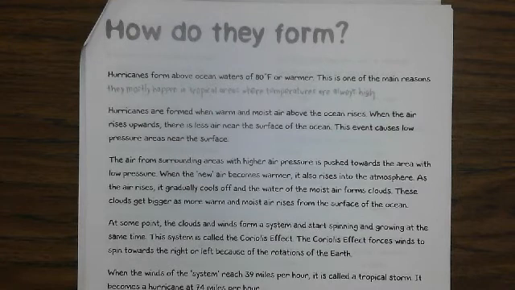I'm going to pause for just a minute. Did you guys learn about the water cycle last year or in third grade? Okay, very good.